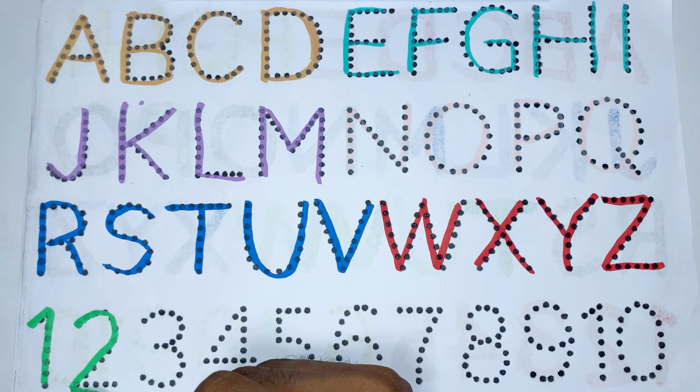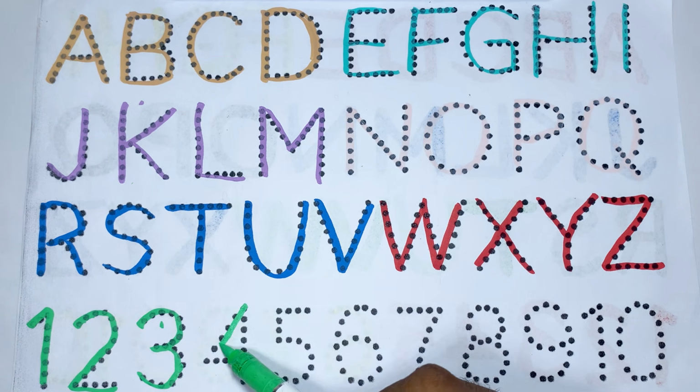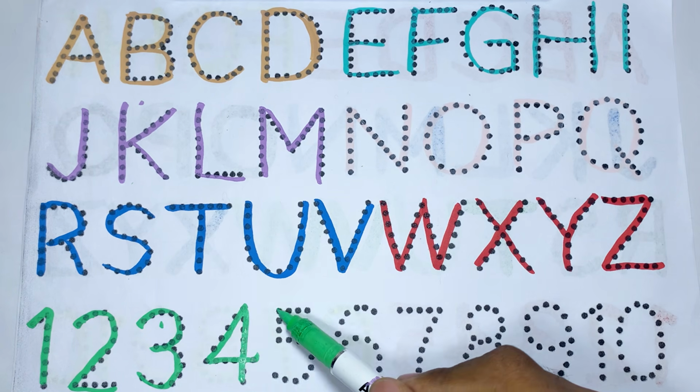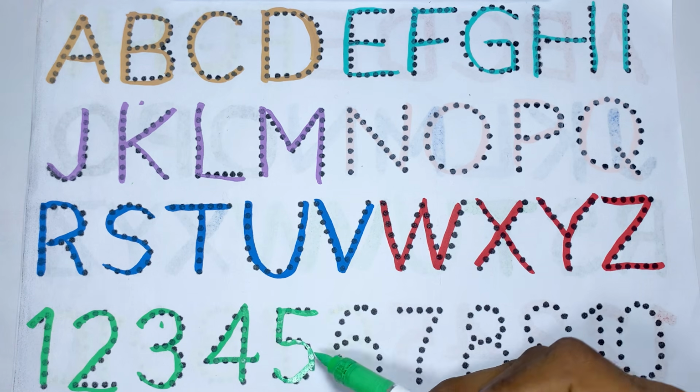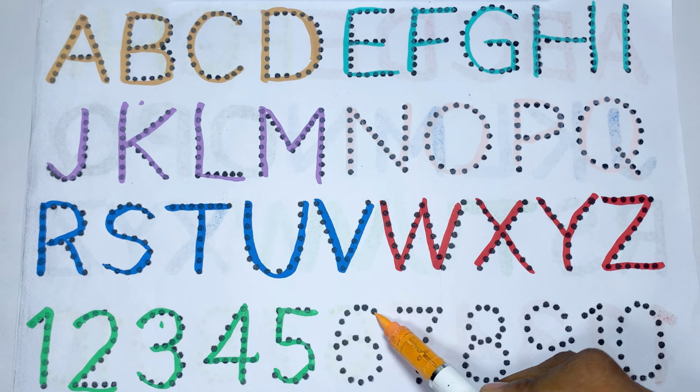1, 2, 3, 4, 5. Now you draw 6, and you use orange color.